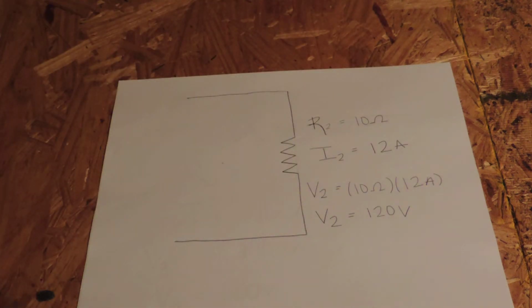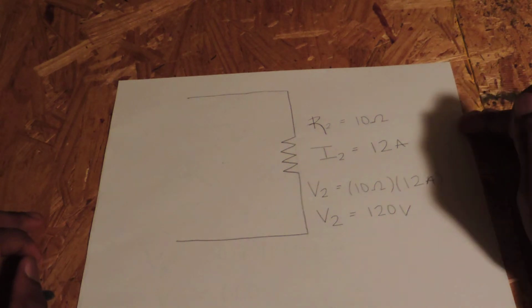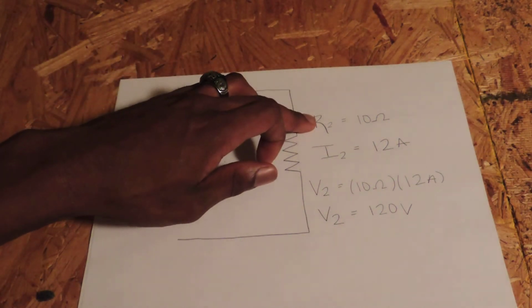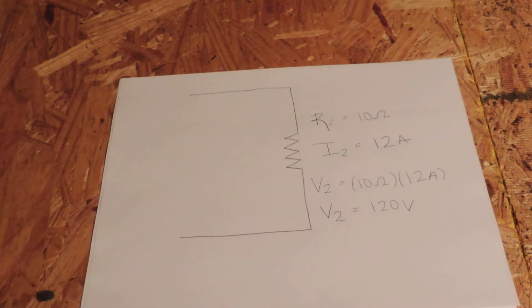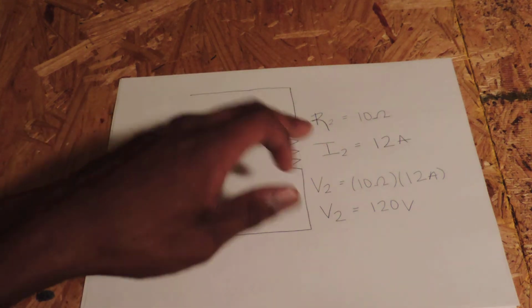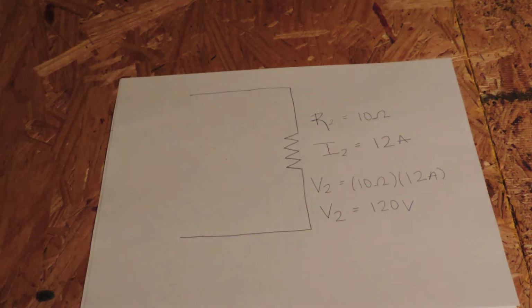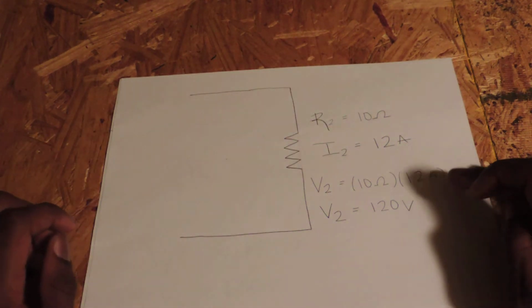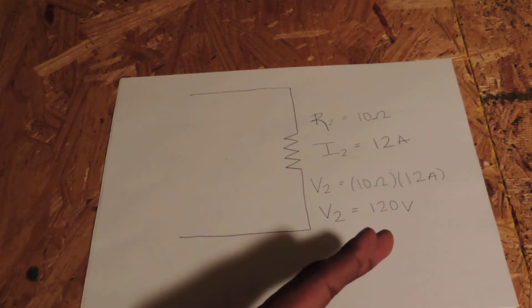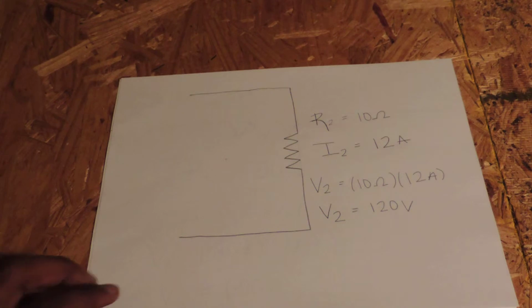Now we have to find our second voltage. This is the easy part. All we have to do is multiply the resistance of 10 as given before and the amperes that we got earlier from solving, which is the same 12. We multiply 10 times 12 and we get 120 volts.